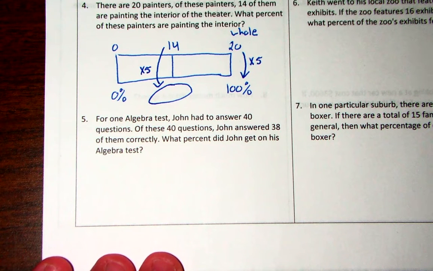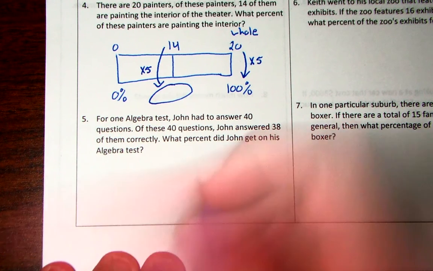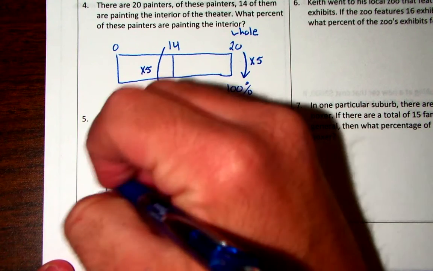For one algebra test, John had to answer 40 questions. Of these 40 questions, John answered 38 of them correctly. What percent did John get on his algebra test? Okay, again, percent bar.